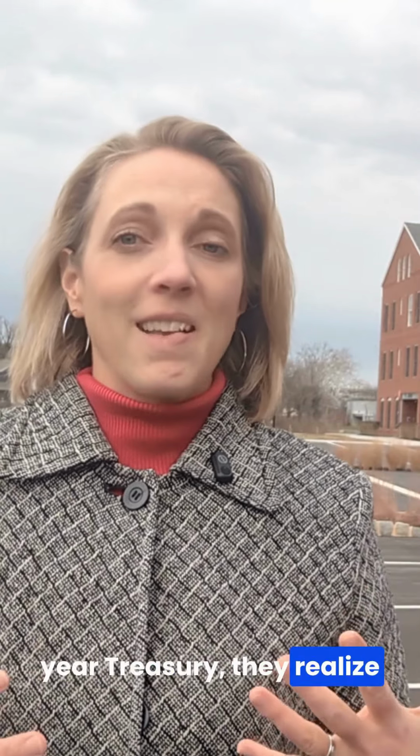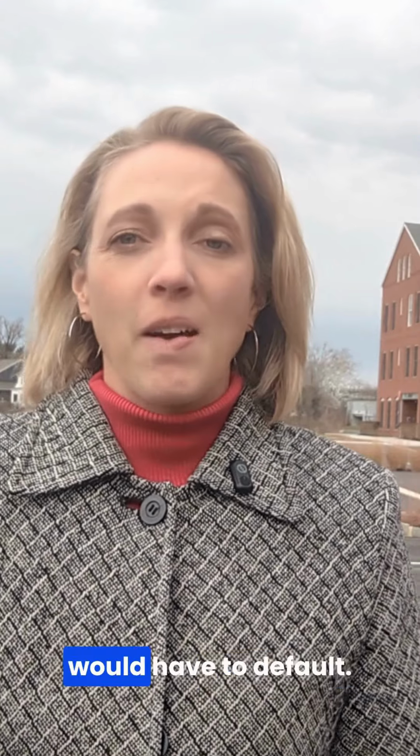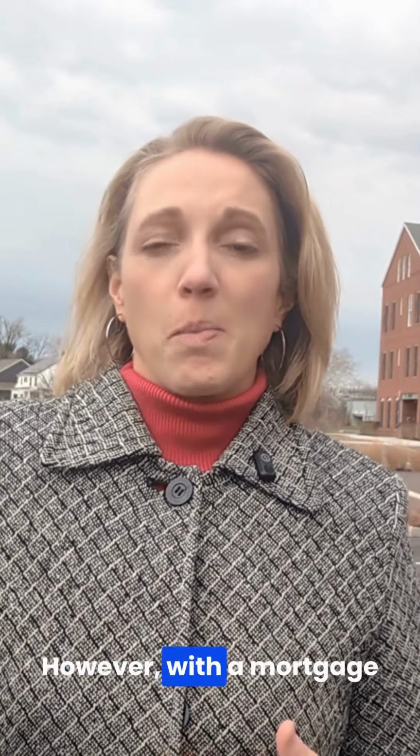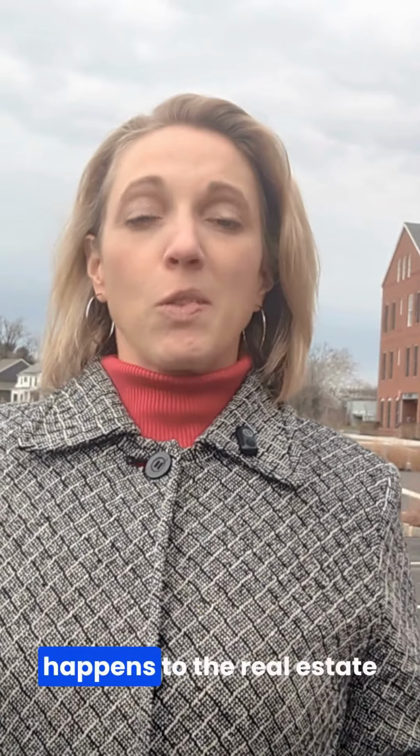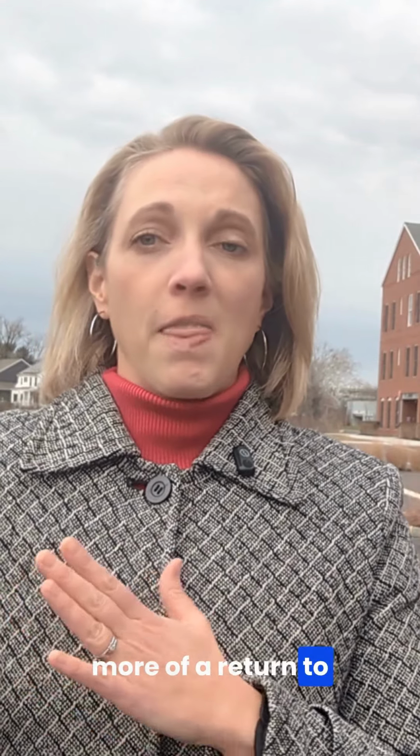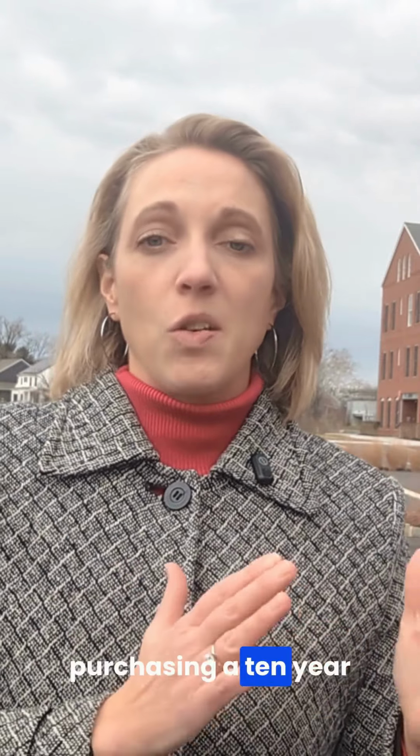So when an investor goes to buy a bond, when they purchase a federal 10-year treasury, they realize that the risk is very, very low, right? The federal government would have to default. However, with a mortgage-backed security, there's a little more risk because what if something happens to the real estate market like what happened in 2008? So the investor demands more of a return to purchase a mortgage-backed security versus purchasing a 10-year treasury.